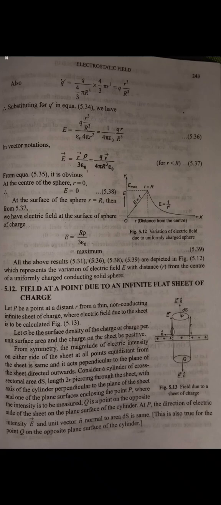Consider a cylinder of cross-sectional area ds, length 2r, piercing through the sheet, with the axis of the cylinder perpendicular to the plane of the sheet, and one of the plane surfaces enclosing the point P where the intensity is to be measured.